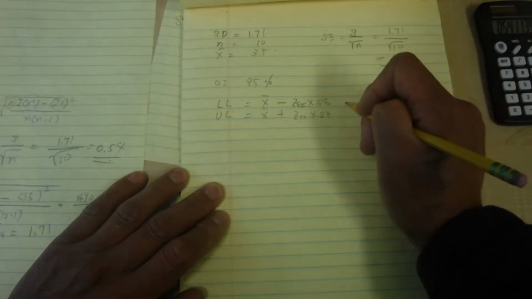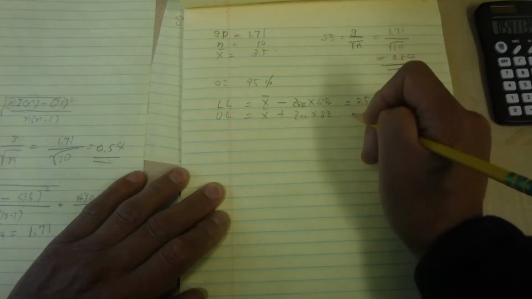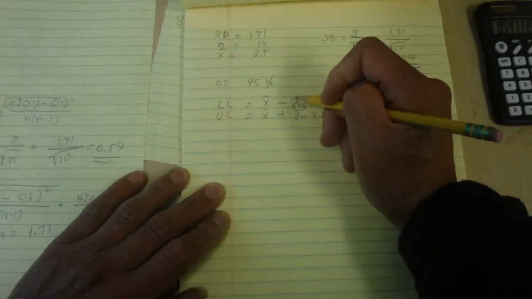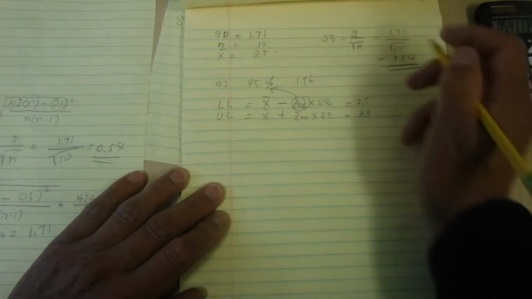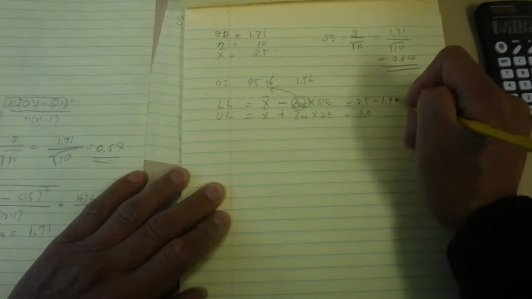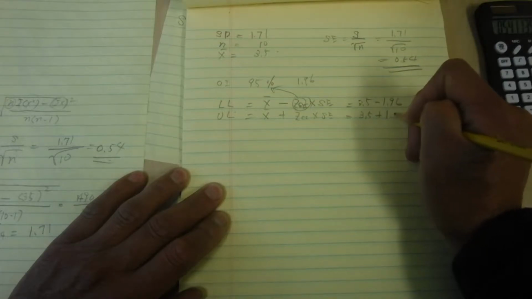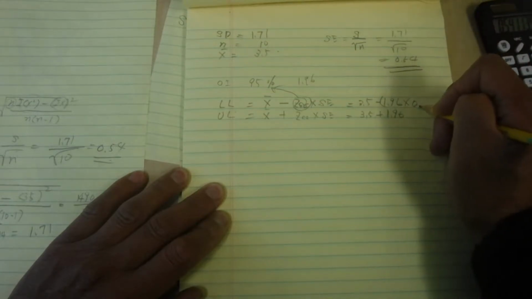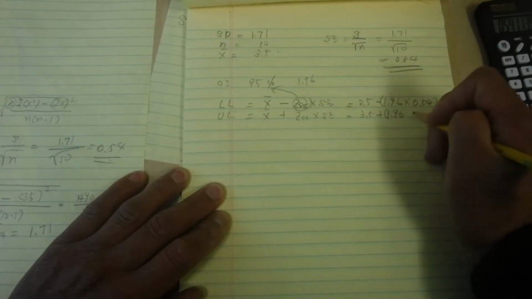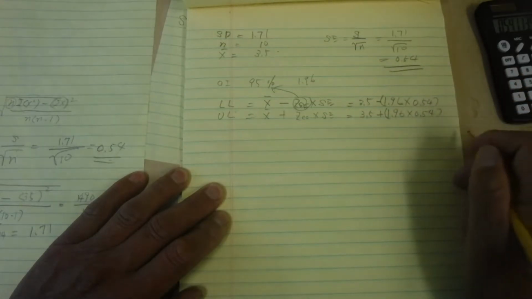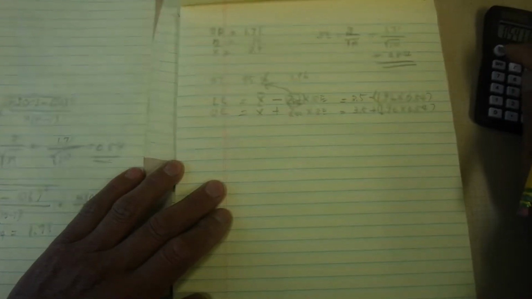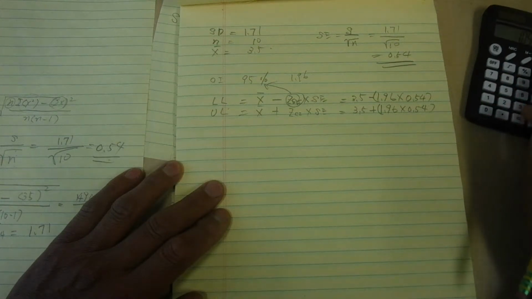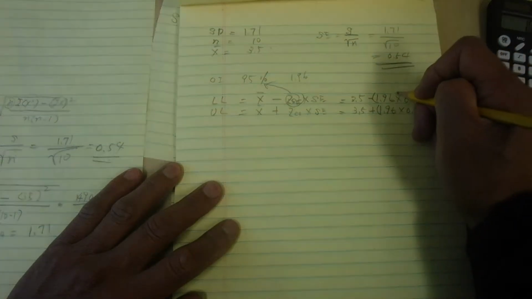So when you do this, the mean is 3.5. Okay, the z-score corresponding to 95% is 1.96. So it's going to be 1.96 and your standard error is 0.54. Okay, so this is all you need to do. So 1.96 times 0.54 equals 1.06.